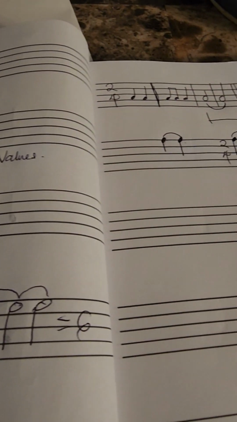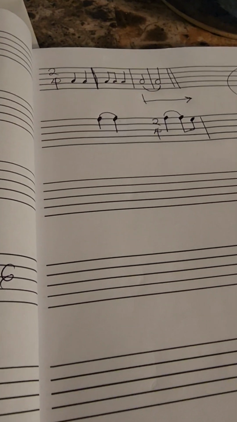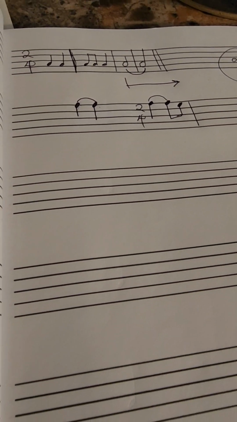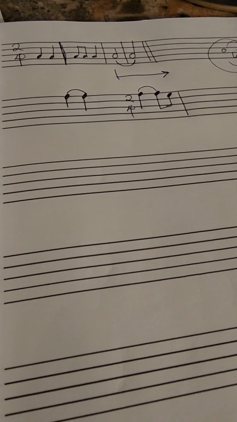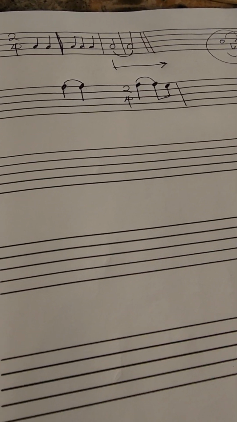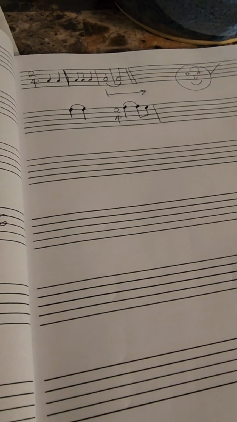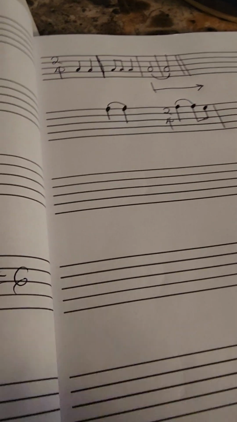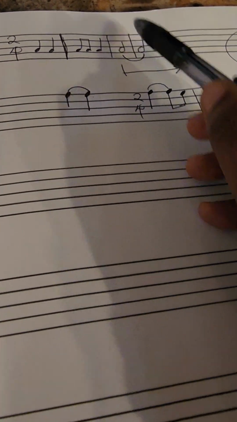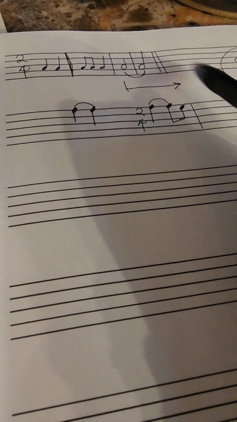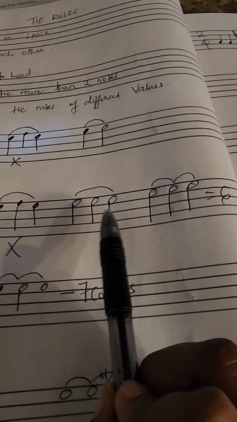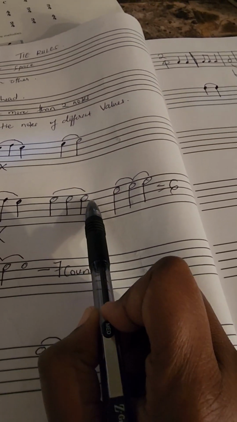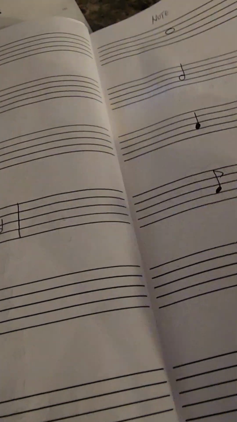So those are the rules in ties. The notes must be next to each other. They must be on the same line or space. You tie head to head. You can tie more than 2 notes. And it's okay to tie notes of different values. Just remember, the only thing that is allowed to come in between 2 tied notes is a bar line, but not another note. When you have another note in between, it's not a tie anymore. It's considered a slur. That's all for today.